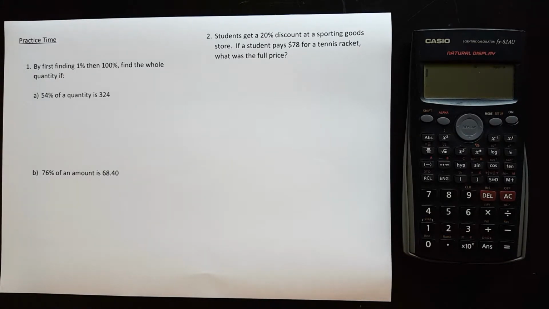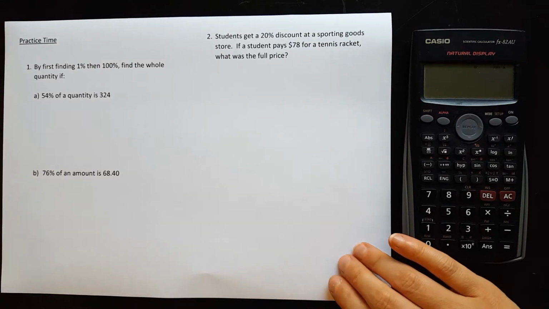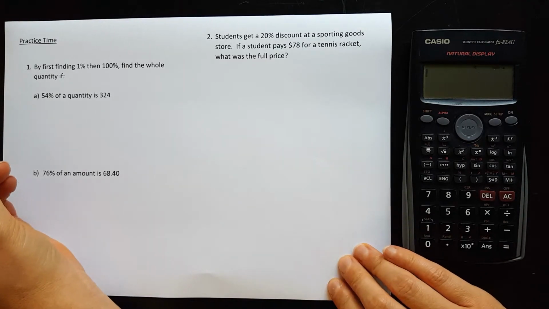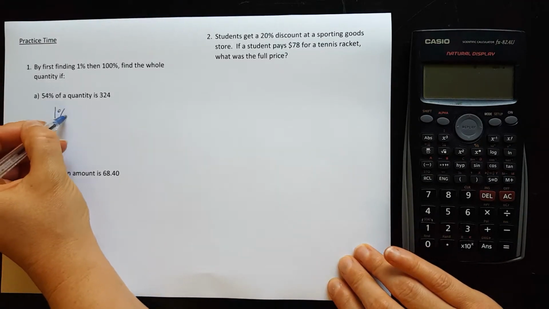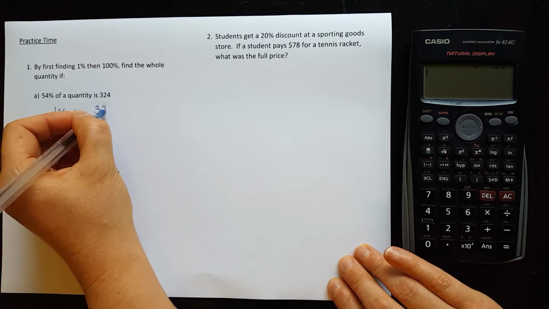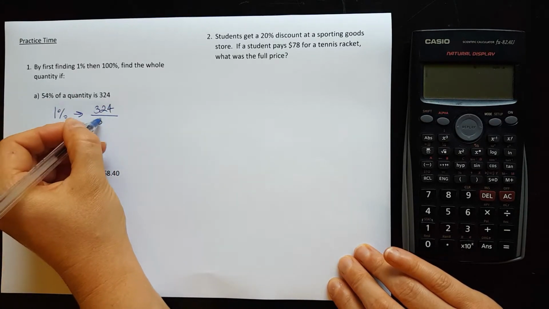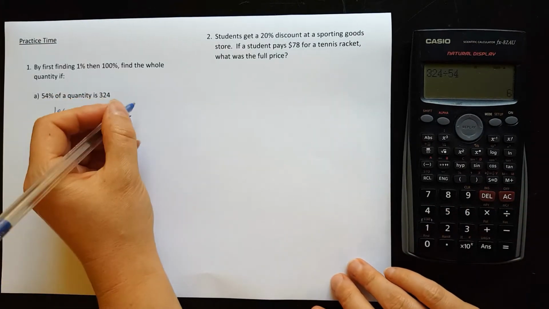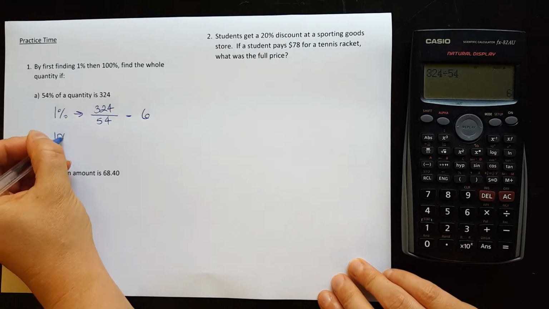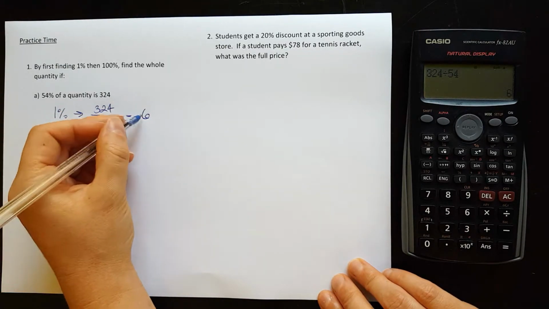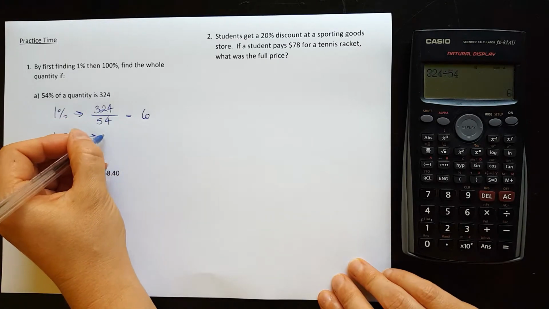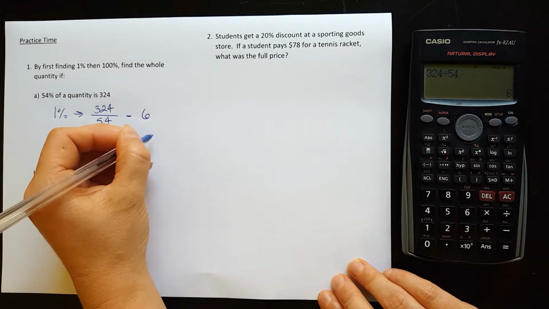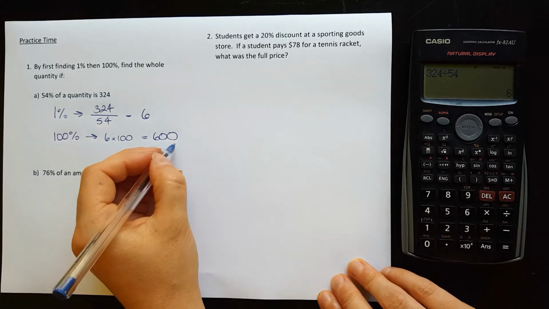In question 1, we want to use the strategy of first finding 1%, then 100% to find the whole quantity if 54% of a quantity is 324. The 1% will be found by taking that 324 and dividing it by 54. That's 6. So for our 100%, we just need to multiply this amount by 100. 6 times 100 is 600. Final answer.